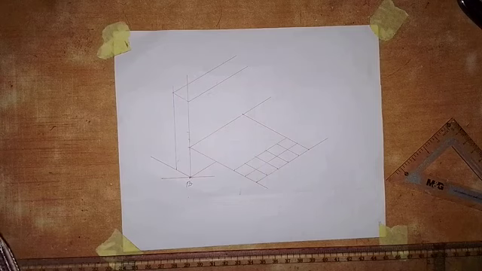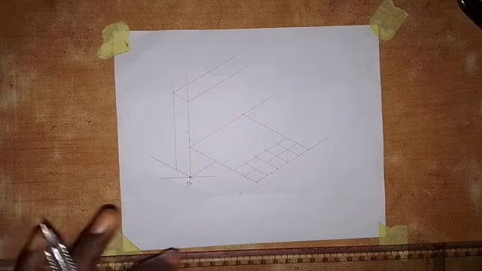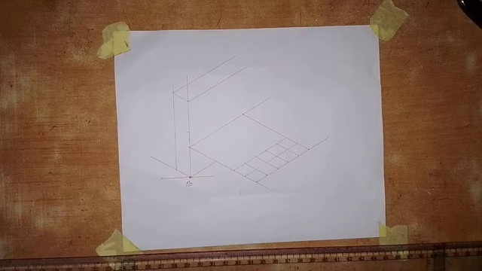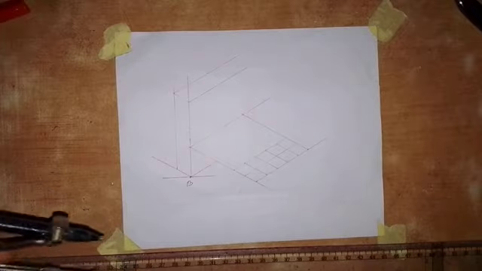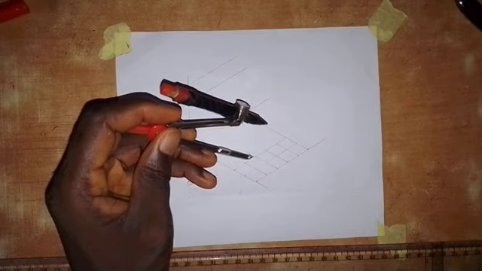So what we are going to do now, I'm not going to make use of my compass to draw the curve because it's a bit small, but maybe somehow, yeah, I can use the compass. The reason why I said I can use the compass is that for me to draw the curve on this side, I'm going to make use of this point.